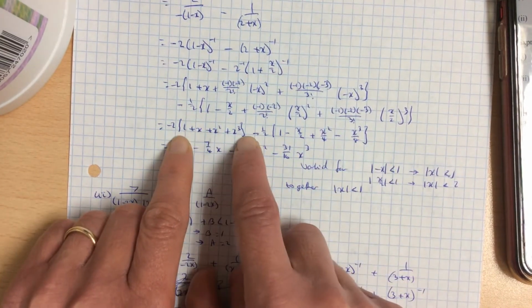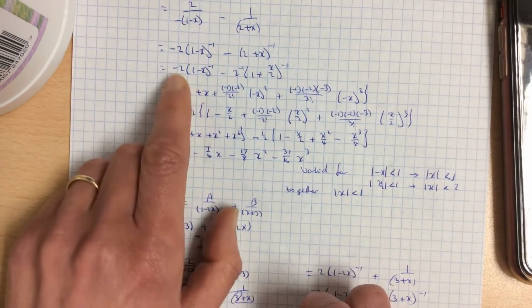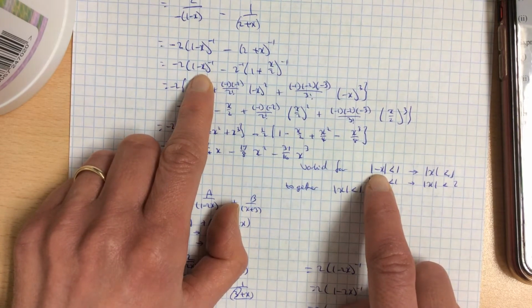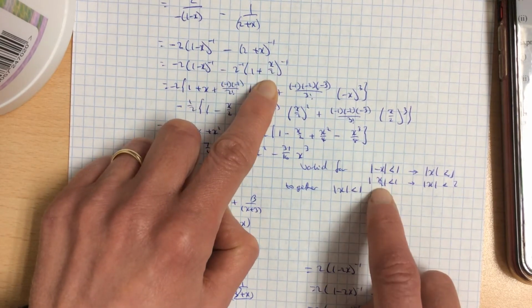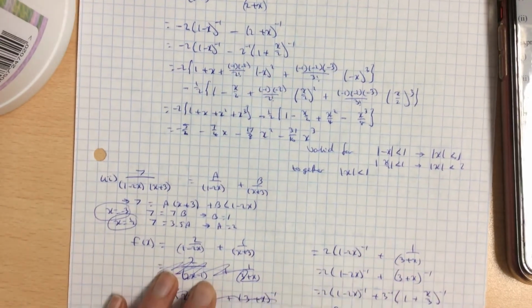So that's your first fraction, your second fraction, times out the brackets, tidy it up. The first bracket is valid here, minus x less than 1, and the second one is x over 2 less than 2. So you combine them, x is less than 1.